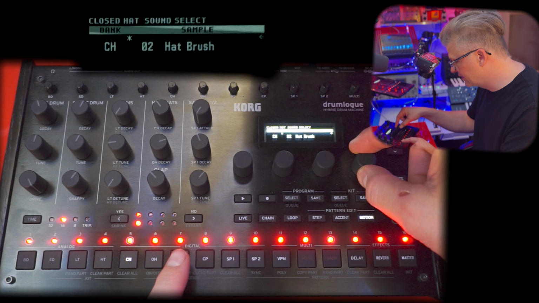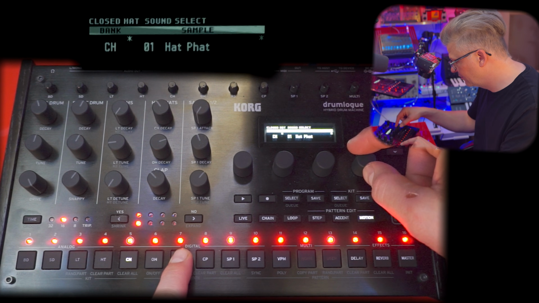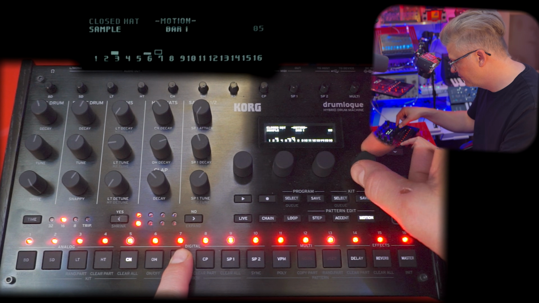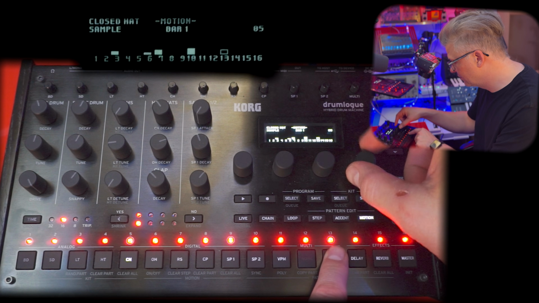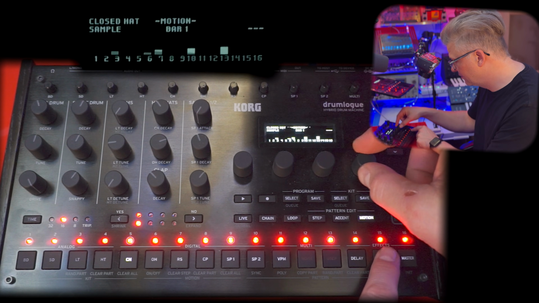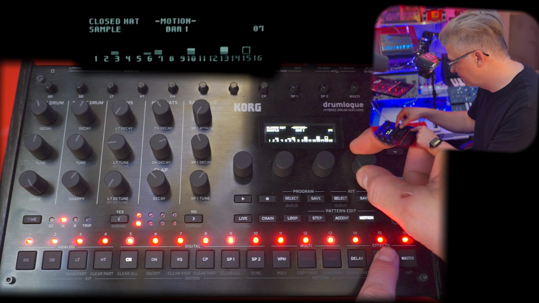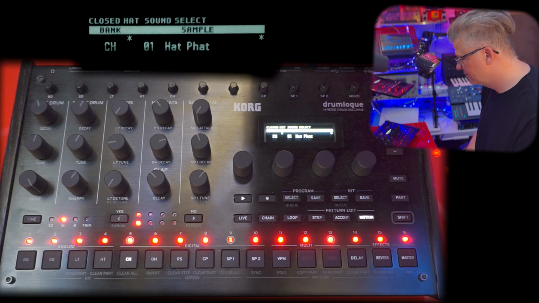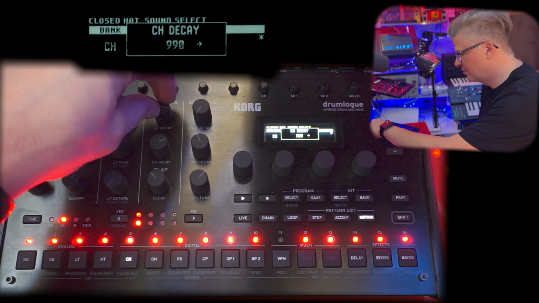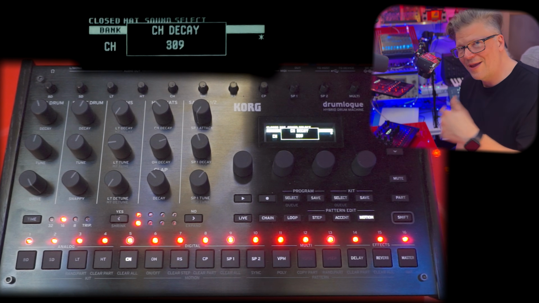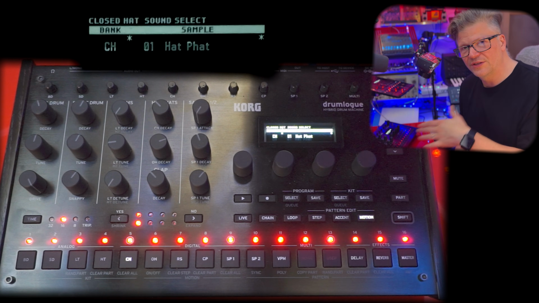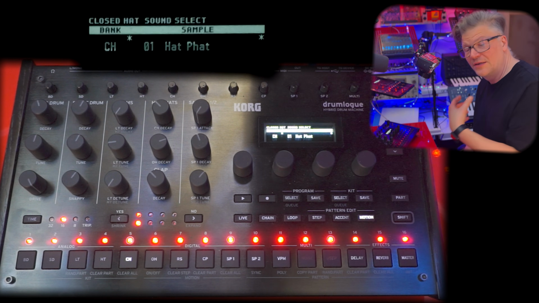Let's say I can go up to 7, okay? Here, I'm going to go 5. Here, I'm going to go 6. Here, I'm going to go 7. Here, I'm going to go 7, okay? So right now, I'm actually switching samples in real time as the song is playing. So this is pretty cool.